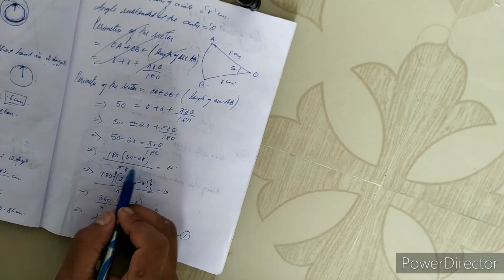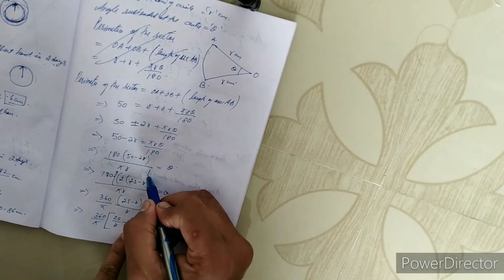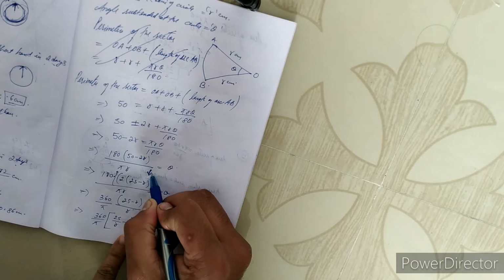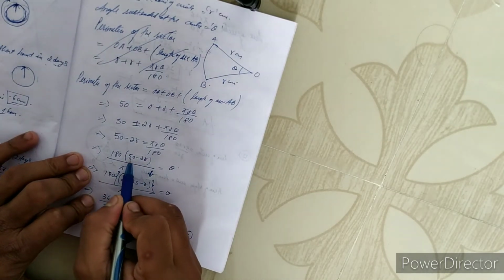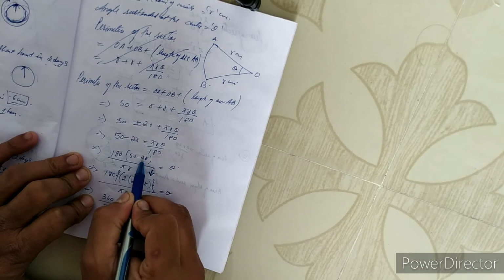180 by pi, 50 minus 2r. So after this step you might get confused here. You just have to do it carefully, or else you'll get confused. Now again from here, 50 minus 2r. 50 minus 2r is there, right? So isn't it 2? I can take it common.